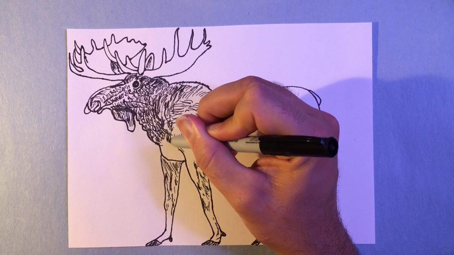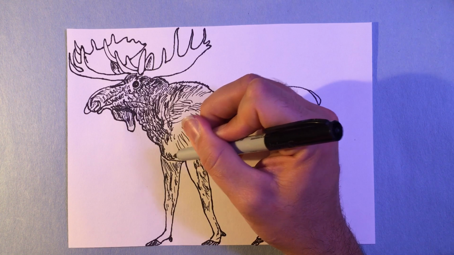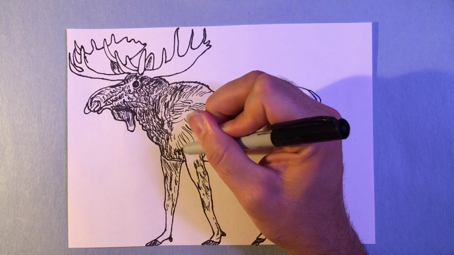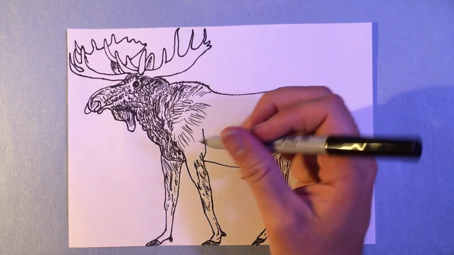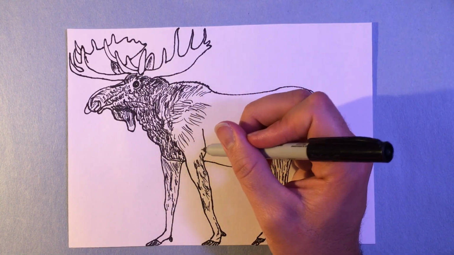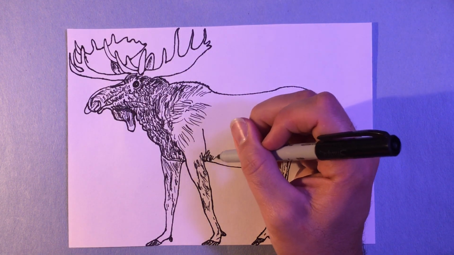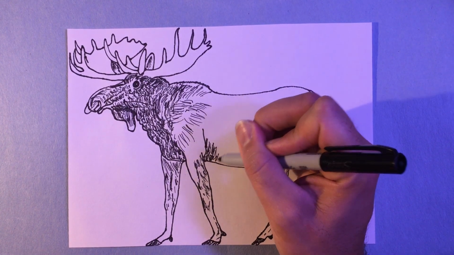So whenever you draw animals especially, or anything that's alive for that matter, an organism, you really learn a lot about the creature itself in a fun, unique way. It's not like you're just looking at a picture. You're actually understanding its true form when you're drawing it like this. Okay?